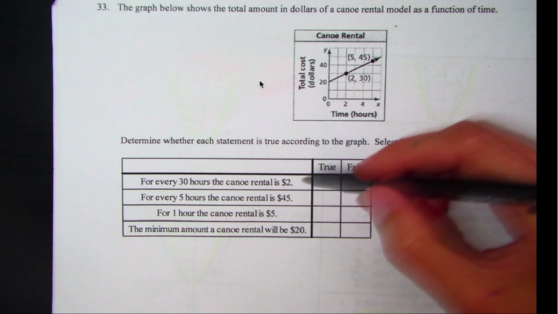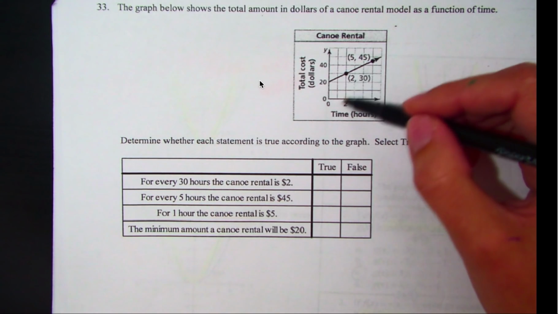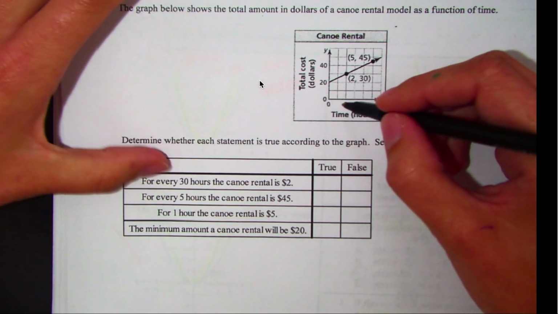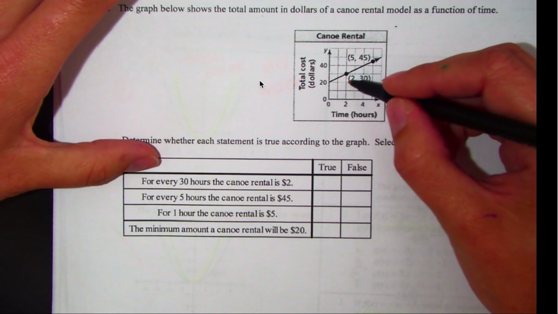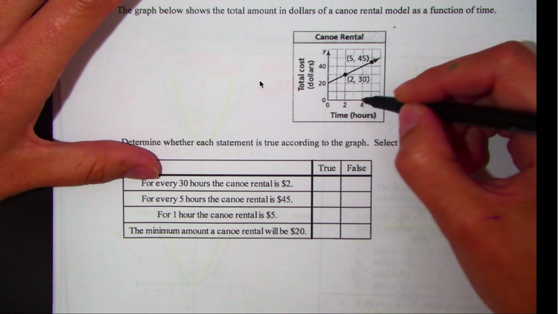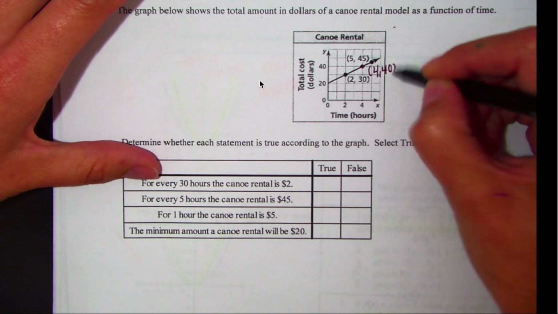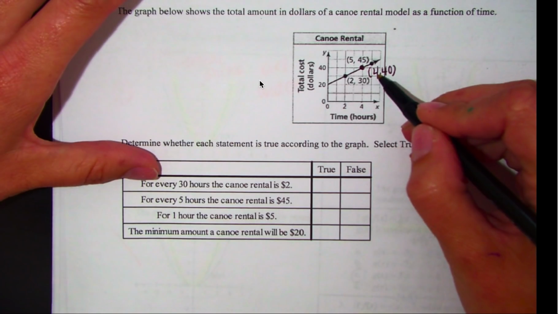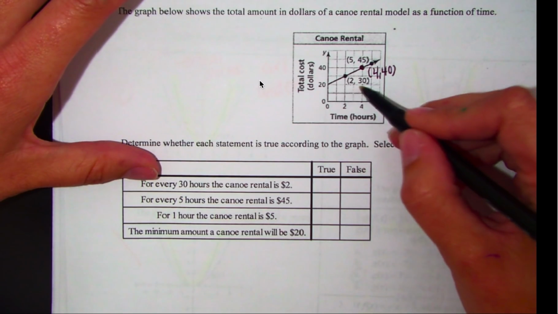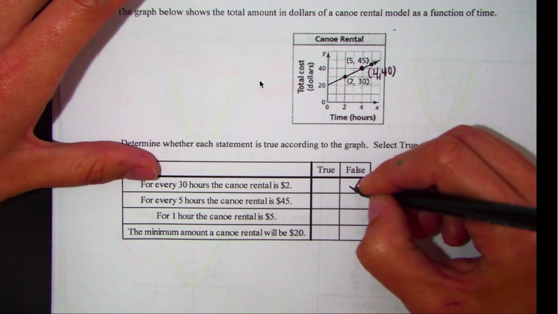So for every 2 hours, it's going to be $30. Well, if you look from here to here, you get 2 comma 30. So this just means after 2 hours, it's going to cost $30. That's what this means. But let's say another 2 hours passed. So if I'm over here at 4, let's write down this ordered pair, 4 comma 40. So 2 hours passed, but did you have to pay $2, or how much more was that? It was $10 more. So it's false.